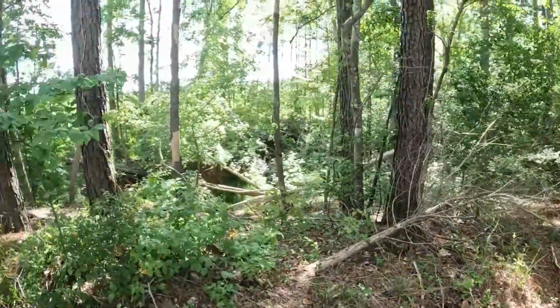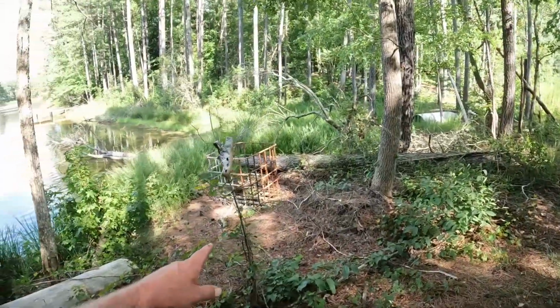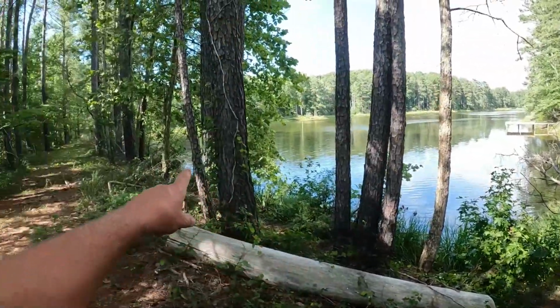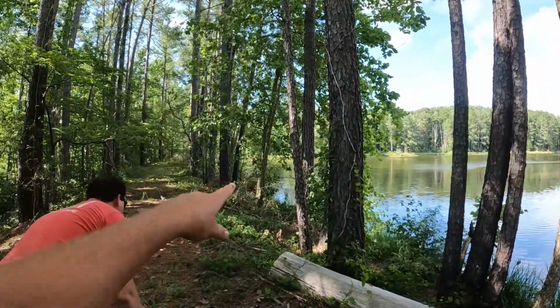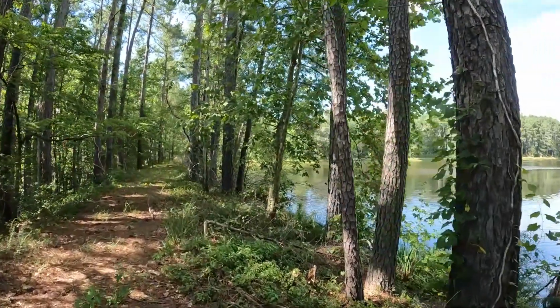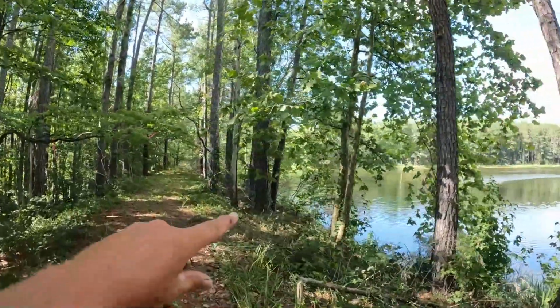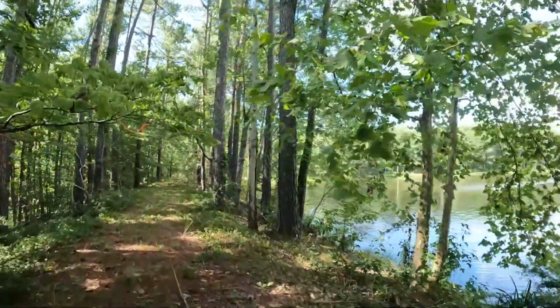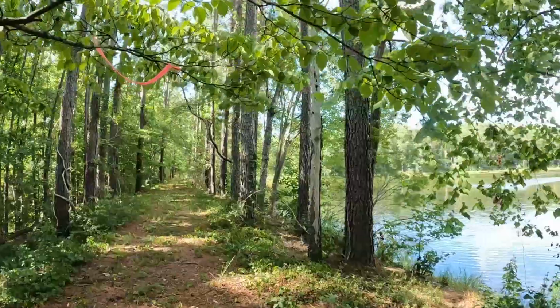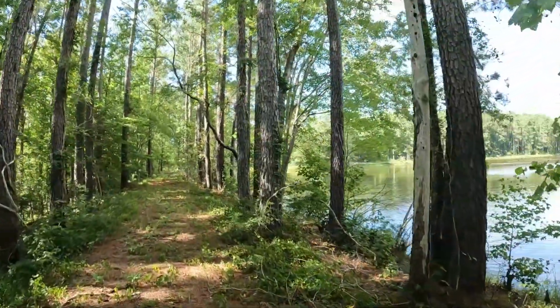I'll show you the main problem. Somebody's put in a, well, the original overflow is out there. It's an old 8-inch pipe. For some reason it's like 50 feet out in the pond. Let's go over here and check it out.